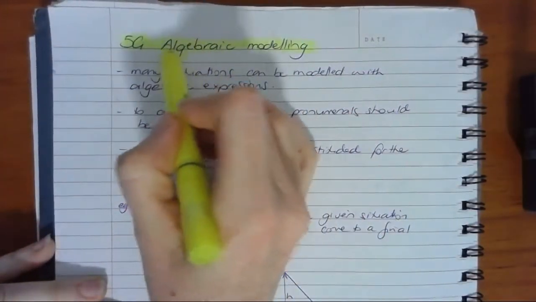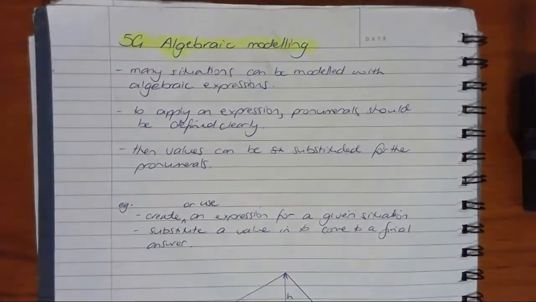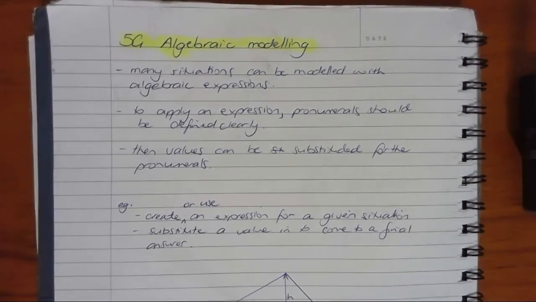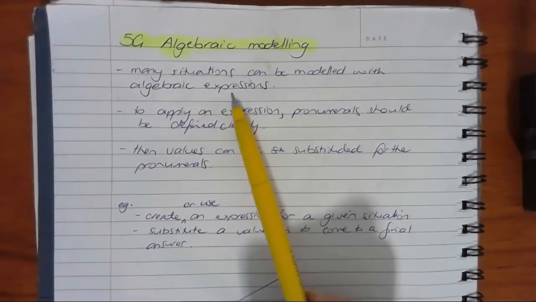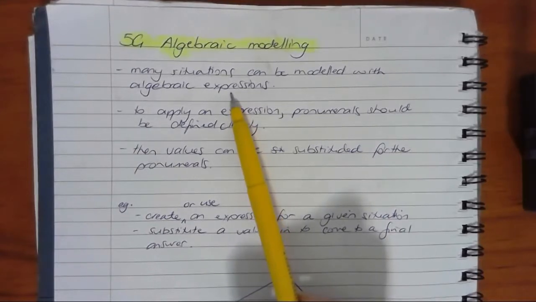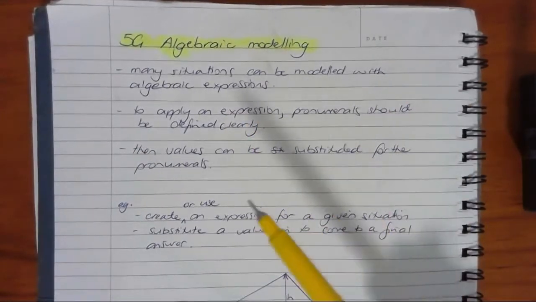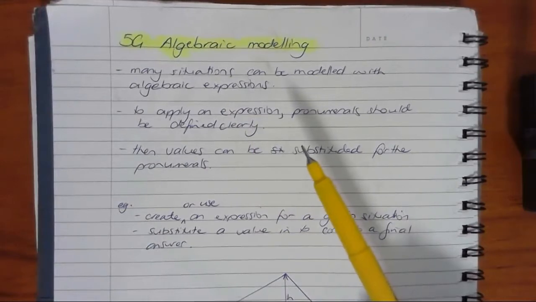So when we talk about algebraic modeling, it is really getting you to think about a problem and creating a way that you could model that scenario using algebra, okay? So many situations can be modeled with algebraic expressions. And another way you could think about it is like a real practical application of algebra. So you might be asked to do one of two things, or both of these.